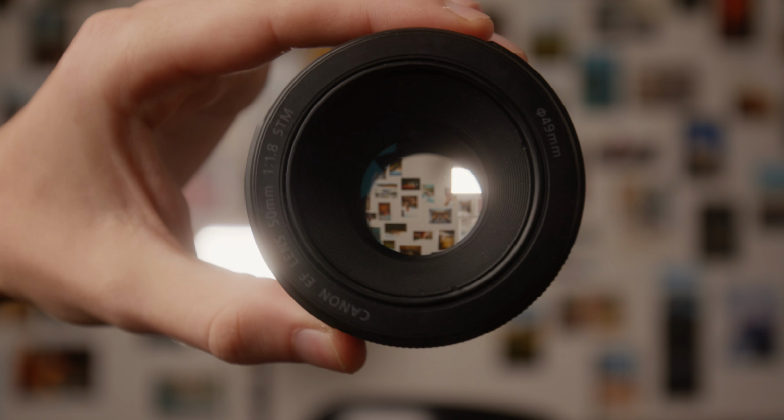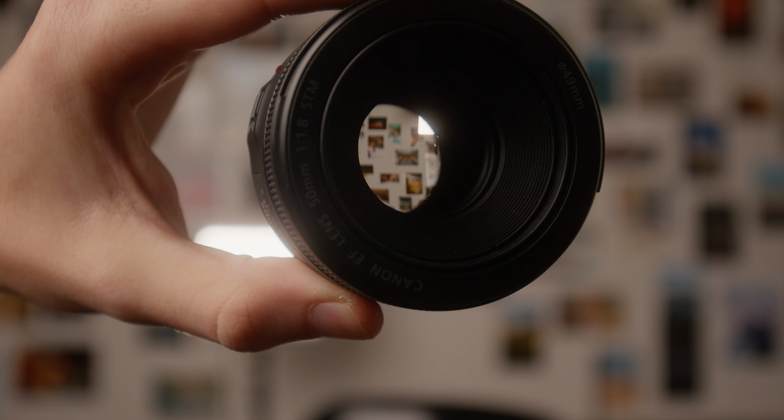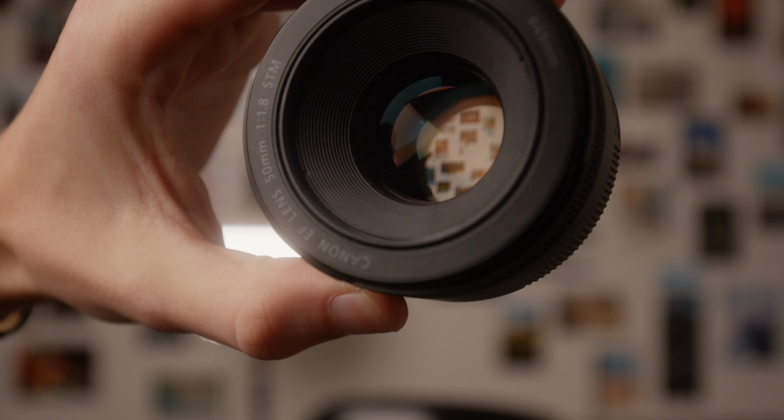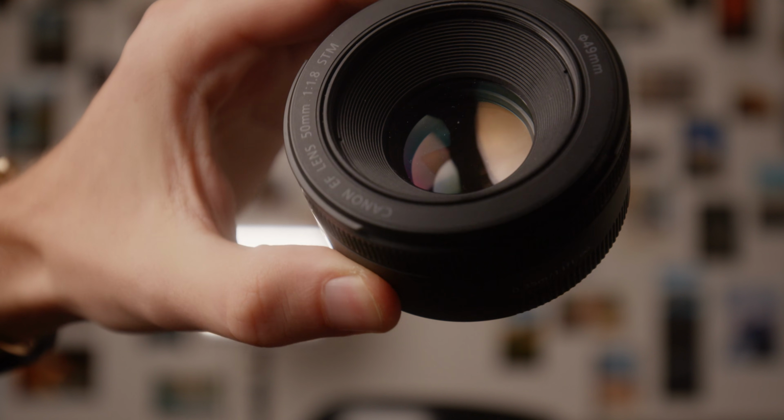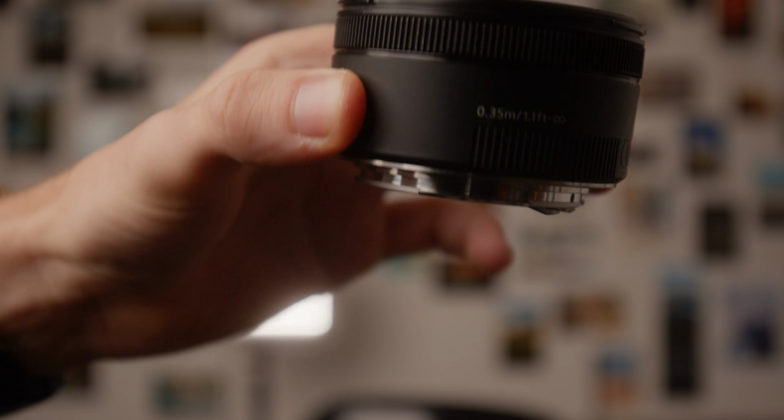It's an f1.8 lens, which means you get a very shallow depth of field. Maybe you know this out of a movie or portrait pictures. It's perfect for that. And it costs only $100 and produces amazing pictures.